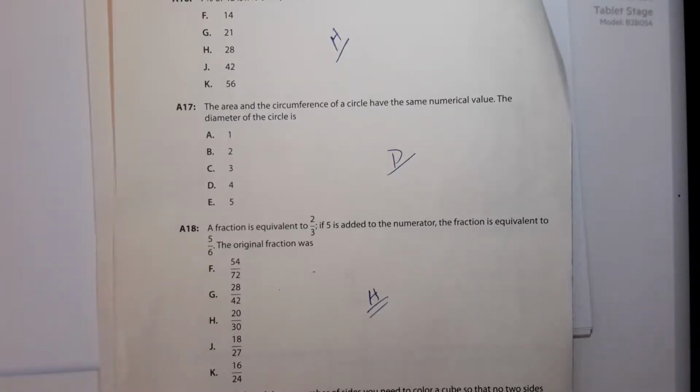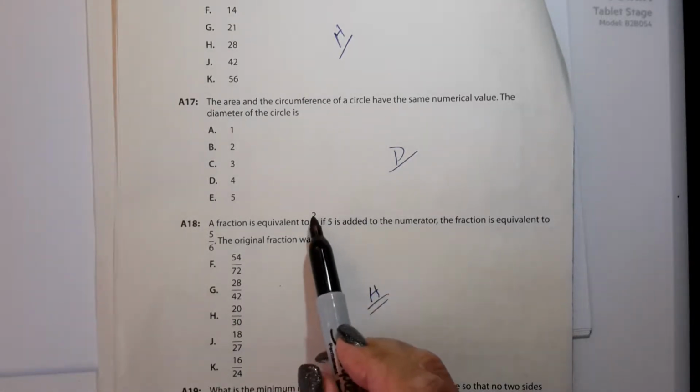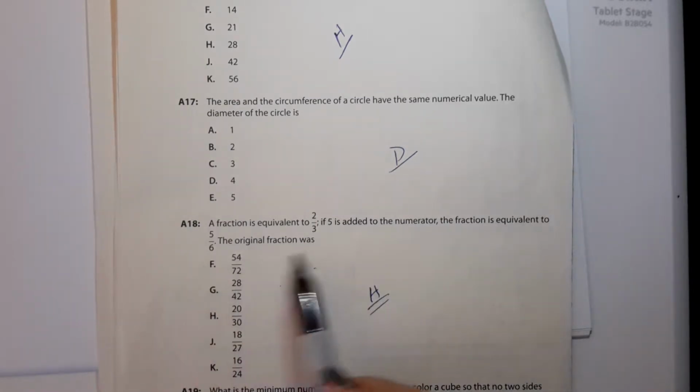Okay, we're going to be doing now problem 18, and I'm just going to try to guess because I don't want to do anything. I just want to guess. It's saying that a fraction is equivalent to 2/3, the original fraction. And it says that if 5 is added to the numerator, so for example, 2 plus 3 is 5, the fraction is going to be equivalent now to 5/6.